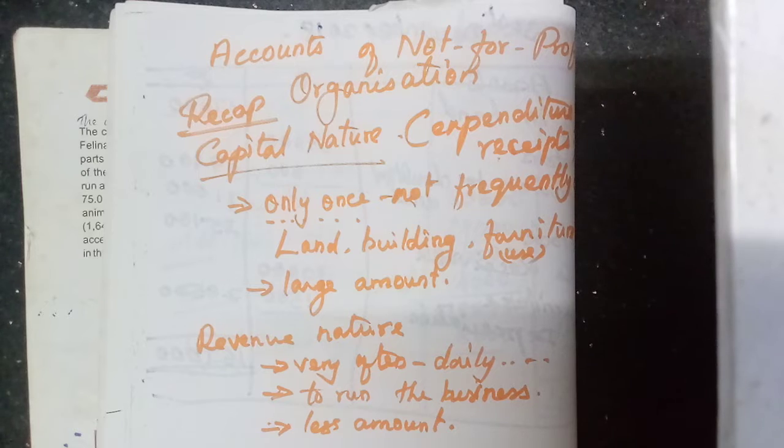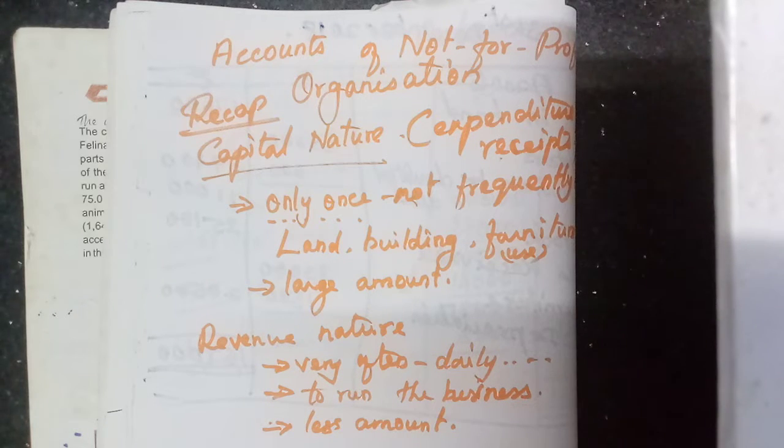Again, this year also, we have got this online class. So, we will start with accountancy. Today's class, I am going to teach you the second lesson.